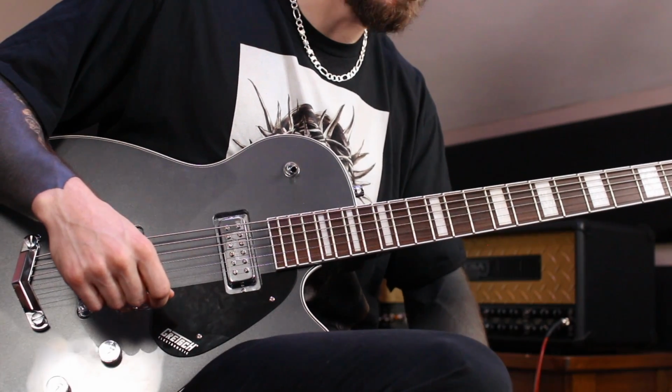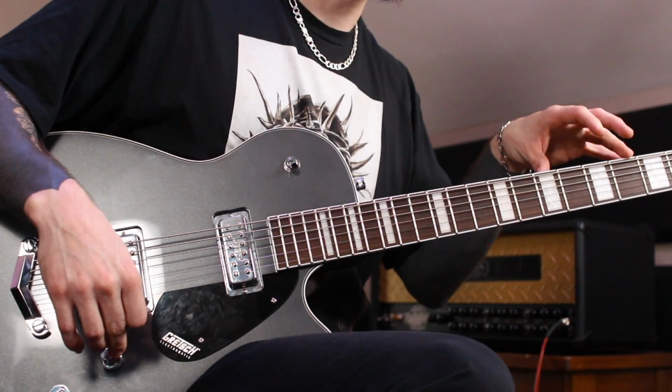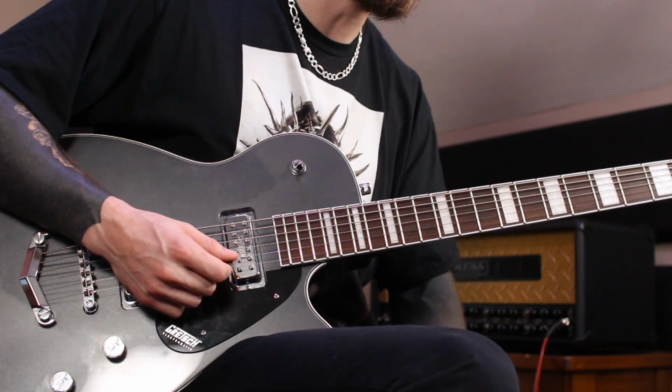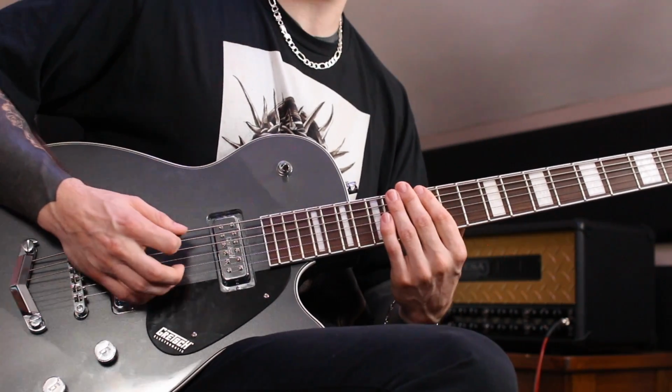Another one here. I'll just do the riff that I did for the demo of this guitar. The riff goes like this. It's very similar. I rip off my own riffs all the time. It just goes like this.